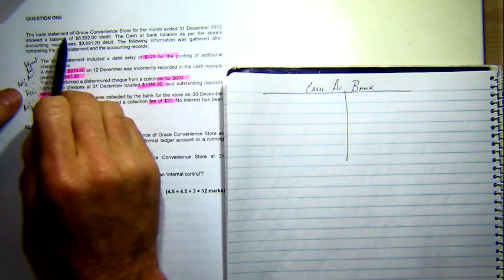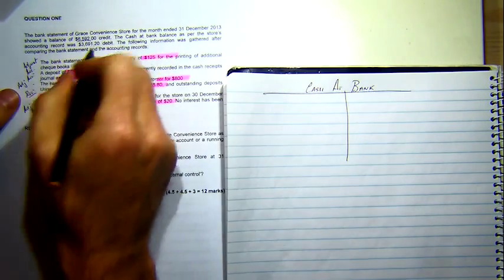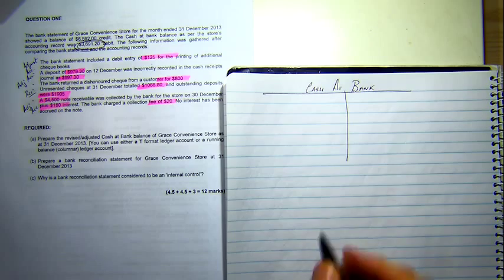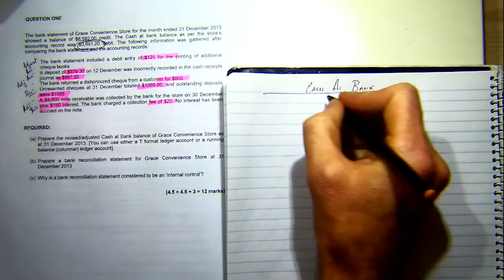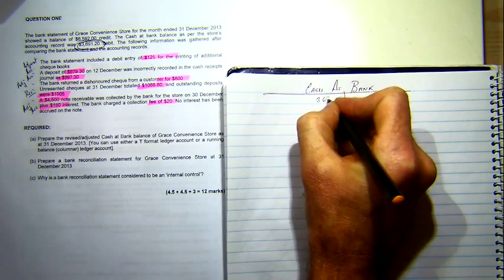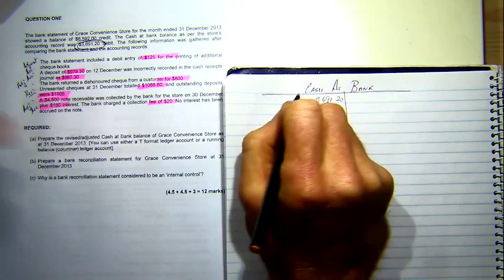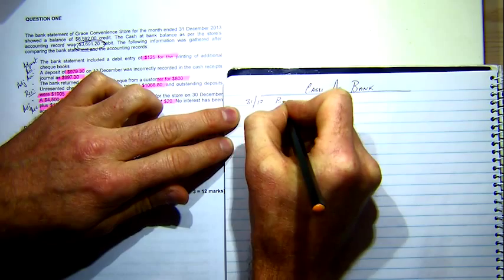Now it says the cash at bank balance as per the store's records was $3,691.20. Now what's the normal balance for a bank account or an asset account? Yeah, debit's a normal balance. So my bank balance should be $3,691.20. And I'm going to put that as the 31st of the 12th, and I'll just put a BAL here for balance.